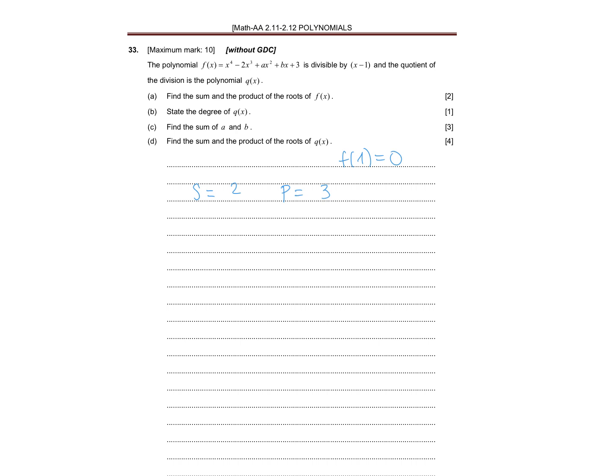Okay, so that's A. For B, state the degree of Q. So since we're dividing x to the 4th by x to the 1, it's going to be degree 3. It's going to go down 1 because we're doing x to the 4th over x. C, find the sum of A and B. So we're talking about this A and B. We don't have much to go on.